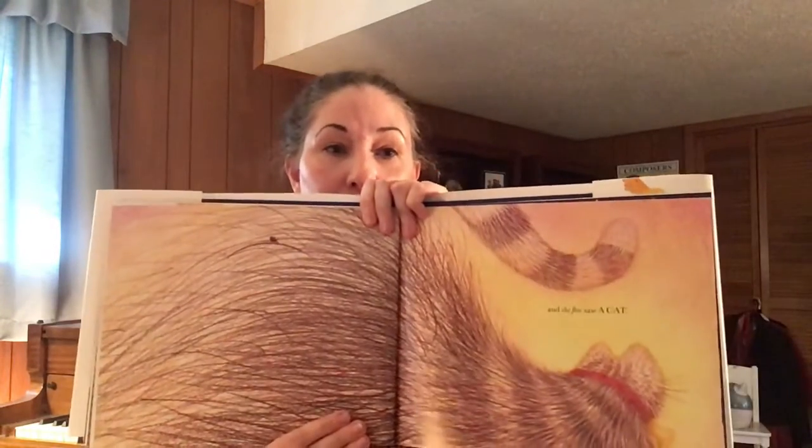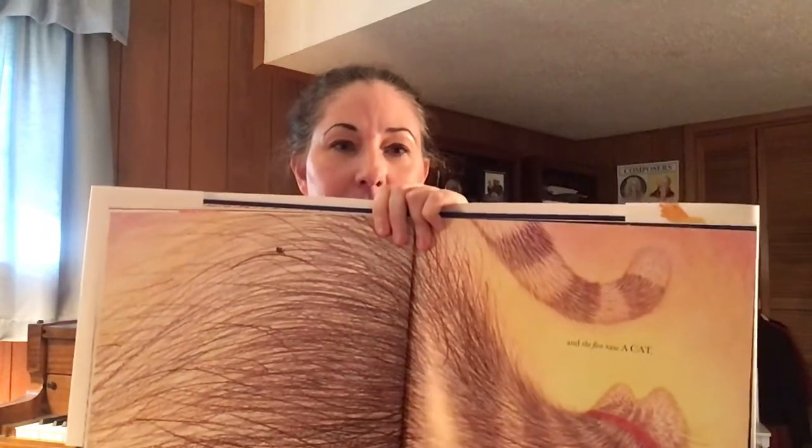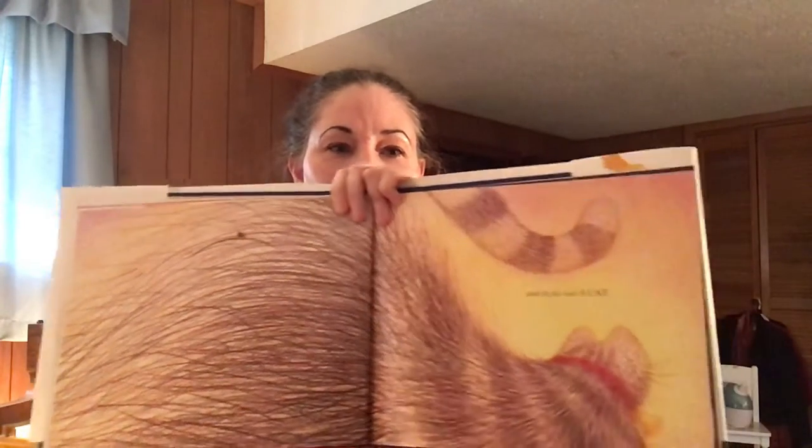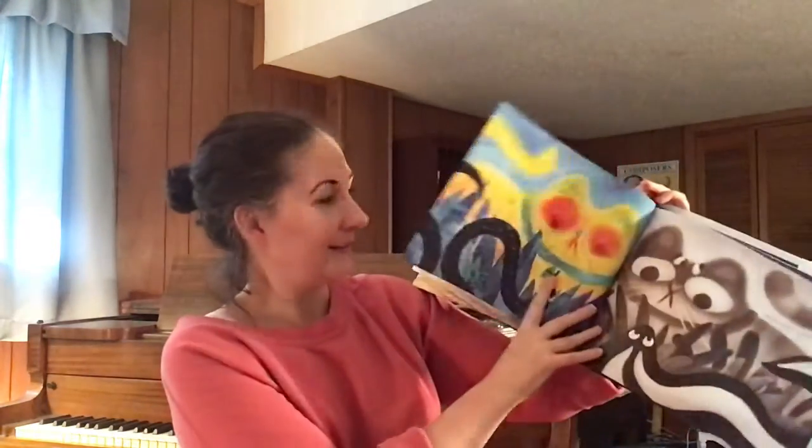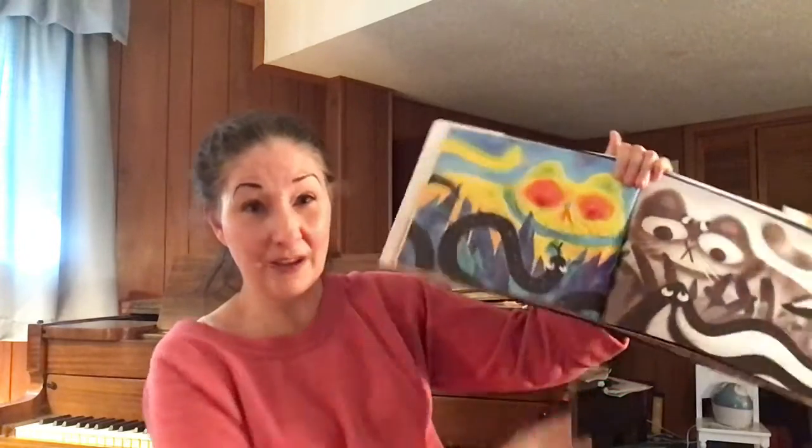And the flea saw the cat. Can you find the flea? Where is that flea? Deep in the cat's fur, where it's warm, I expect.